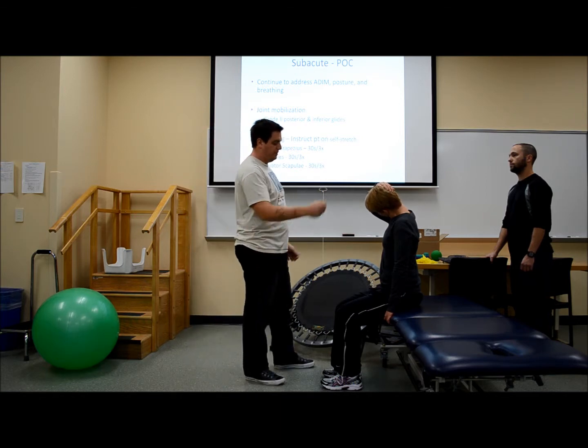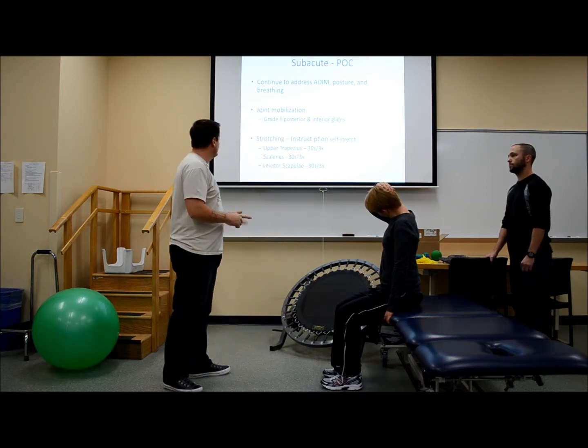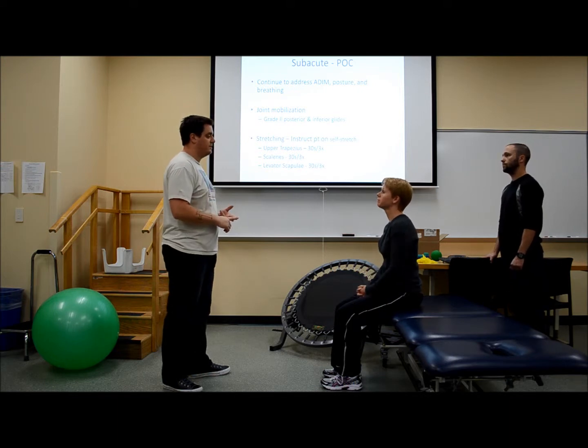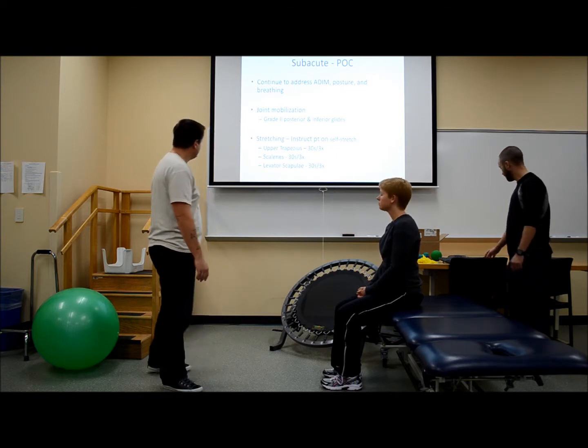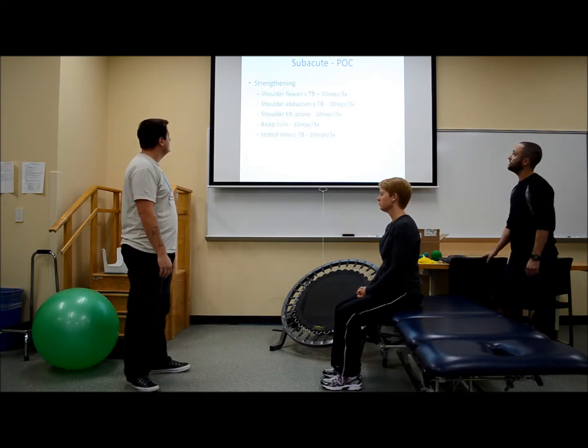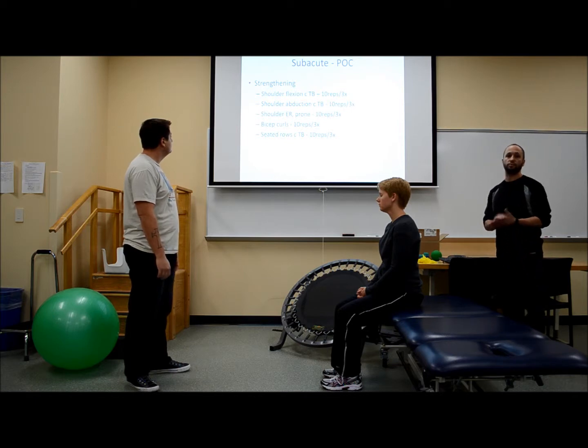And, yep, so then hold those for 30 seconds. And you do those 3 times each. If you feel a sharp pain, then you definitely want to stop. Okay? Great. Thanks. After the stretching exercises, we are going to instruct the patient on some strengthening now.